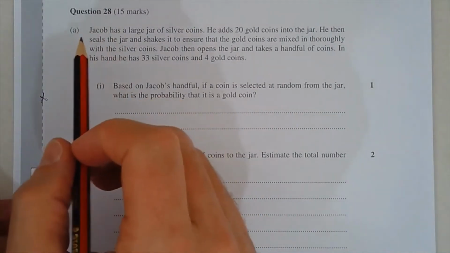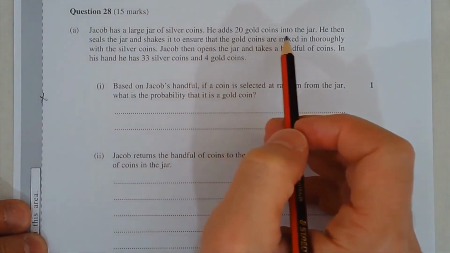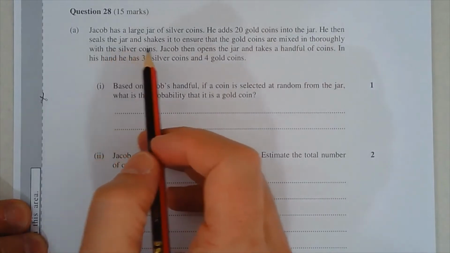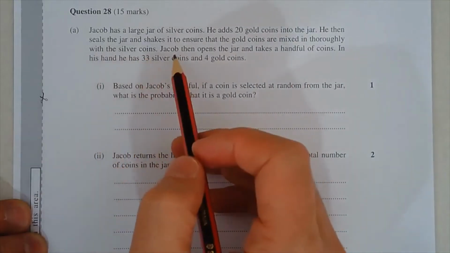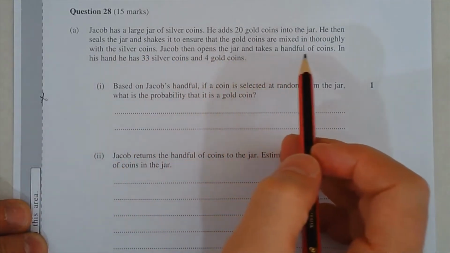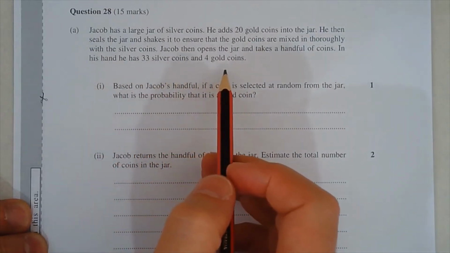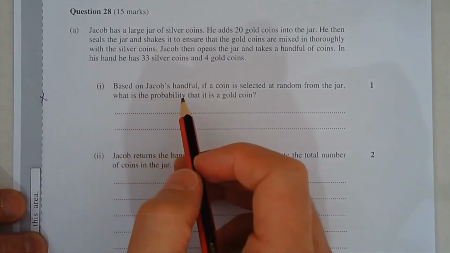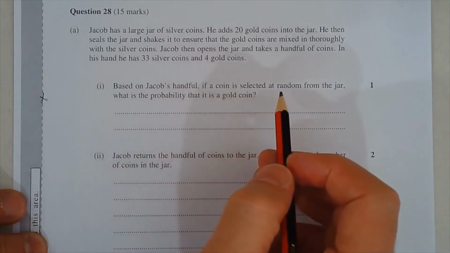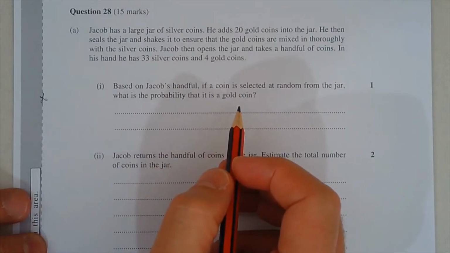Question 28a. Jacob has a large jar of silver coins. He adds 20 gold coins into the jar. He then seals the jar and shakes it to ensure that the gold coins are mixed in thoroughly with the silver coins. Jacob then opens the jar and takes a handful of coins. In his hand, he has 33 silver coins and 4 gold coins. Part 1. Based on Jacob's handful, if a coin is selected at random from the jar, what is the probability that it is a gold coin?